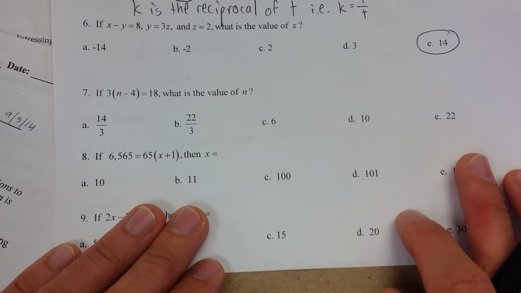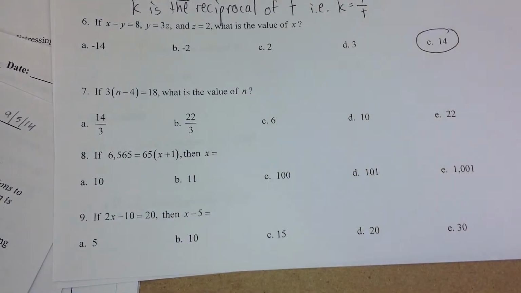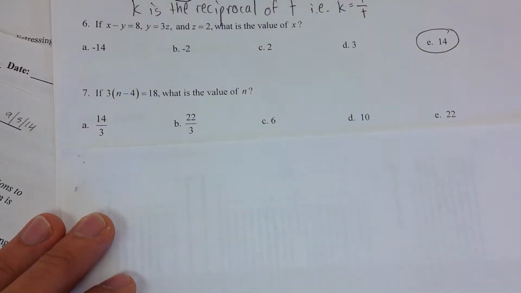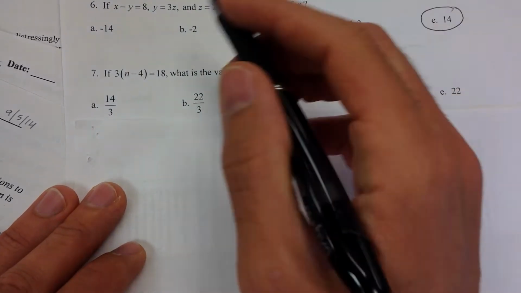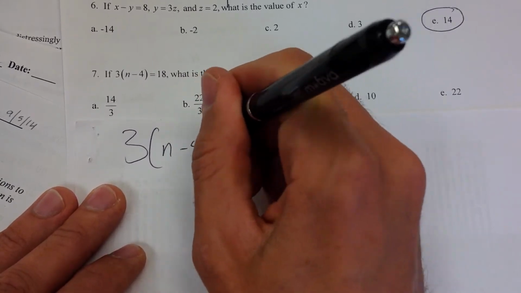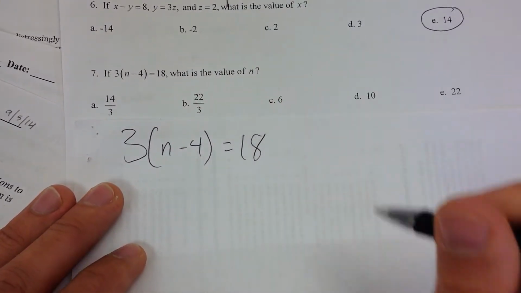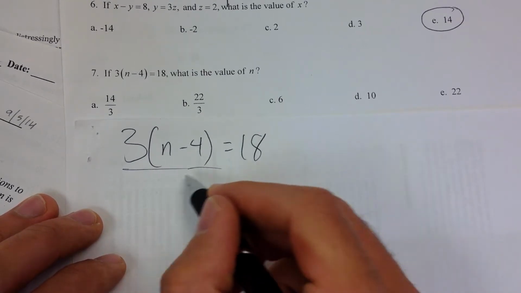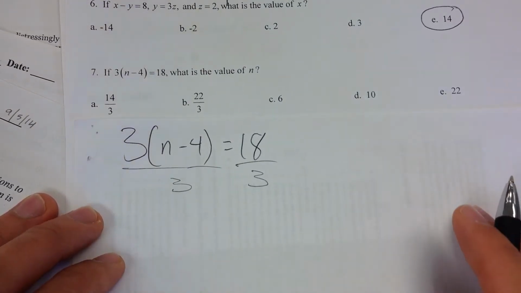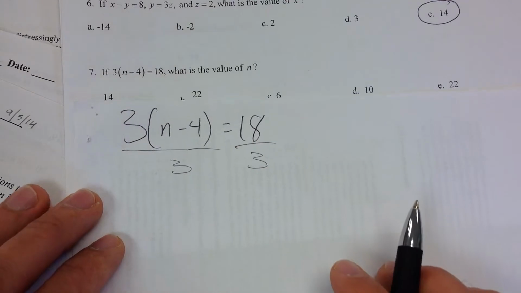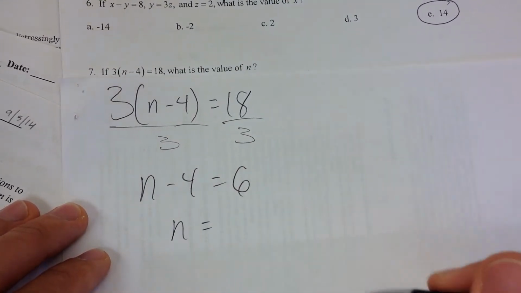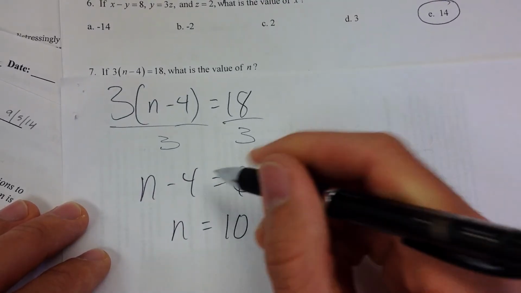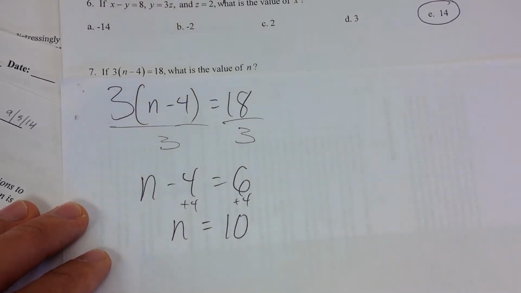Jackie, number 7. I distribute the 3. Okay. What's another thing that you could do? We divide it. You can divide by 3. So I'm going to do that just so people who are used to distributing all the time can see an alternative. So what do you get, Jackie, if you do that? Yep. And then n equals 10. Good.